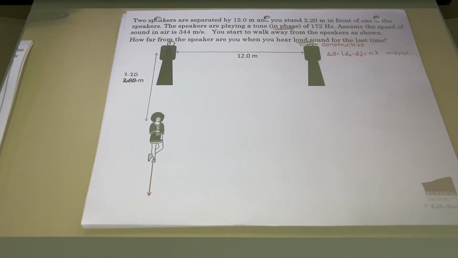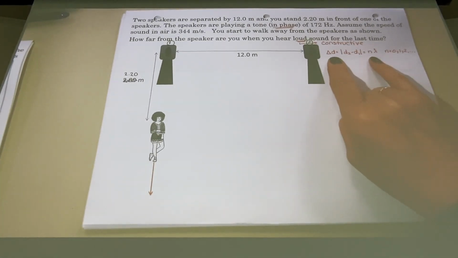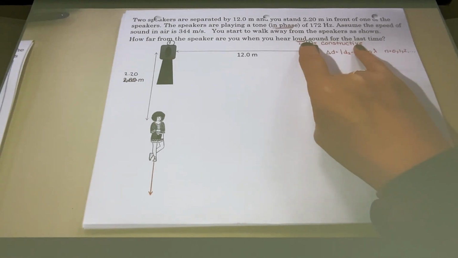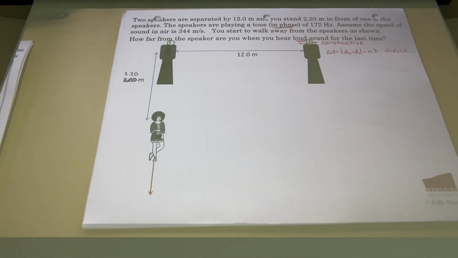So notice I wrote down my delta D equation. It has an n in it. This problem doesn't say what n is. We have to figure out what n is from reading the problem and thinking about what's happening. So here's where I'm going to throw us back to what we did last day.